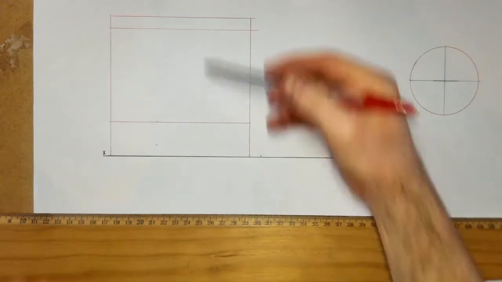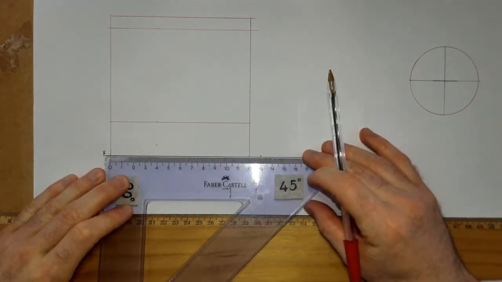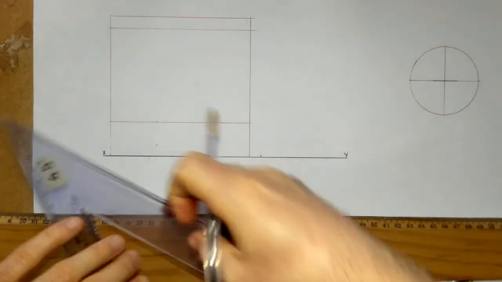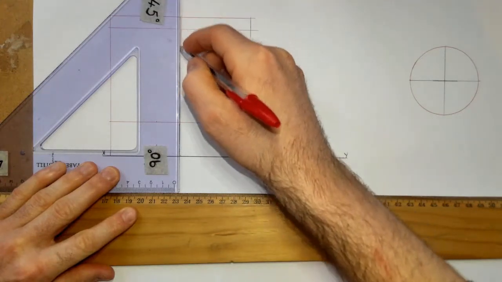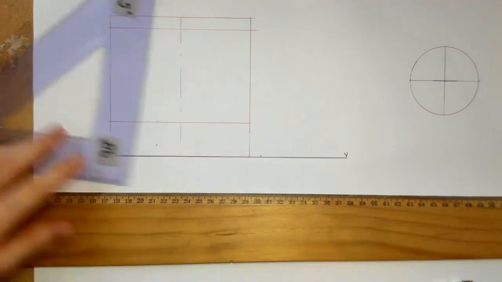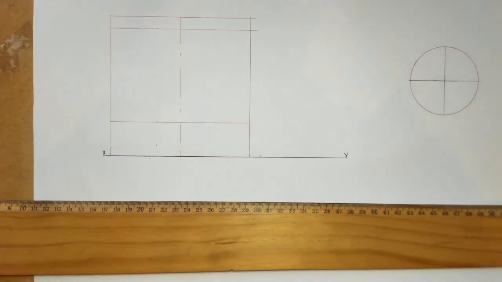And I also need a center line running down through it. So half of 120 is 60. So there's my 60. And project that center line up and down. Long line, short line, long line, short line. Okay, center line there. And what we want to do now is just use a little bit of labels.